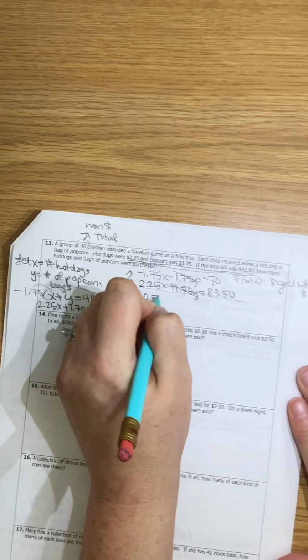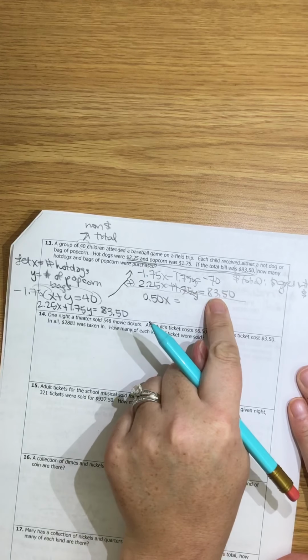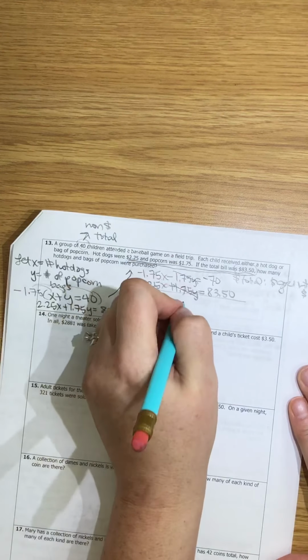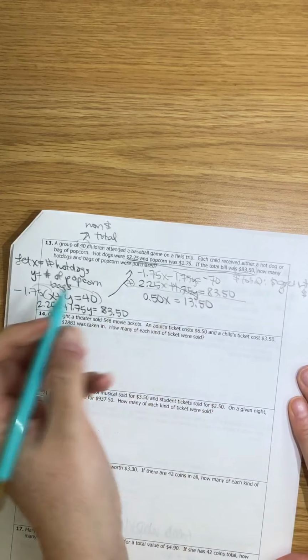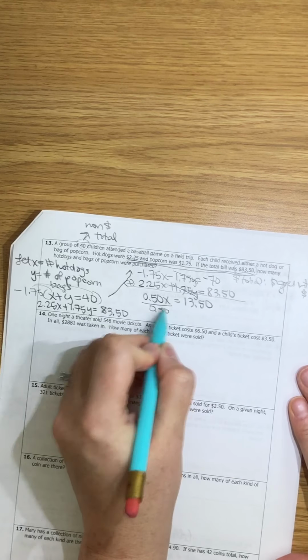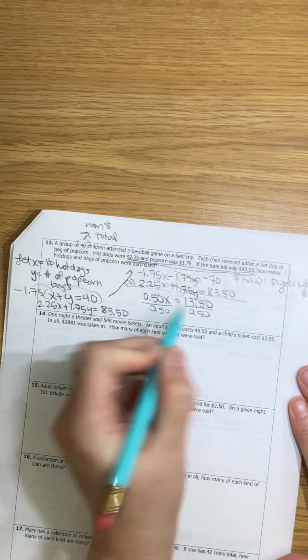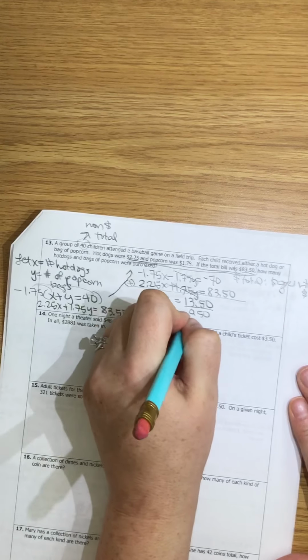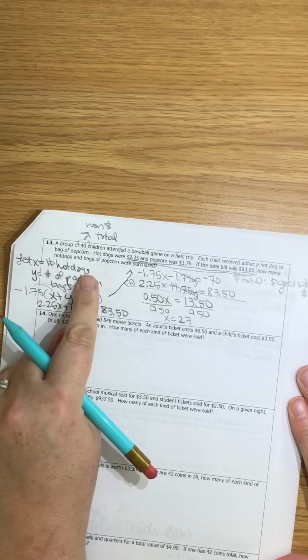So I get 50 cents x, and then I basically do 83.50 minus 70. I guess I could have done that mental math. It's 13.50. So I divide by 50 cents, and x is going to be 27. So we have 27 hot dogs.